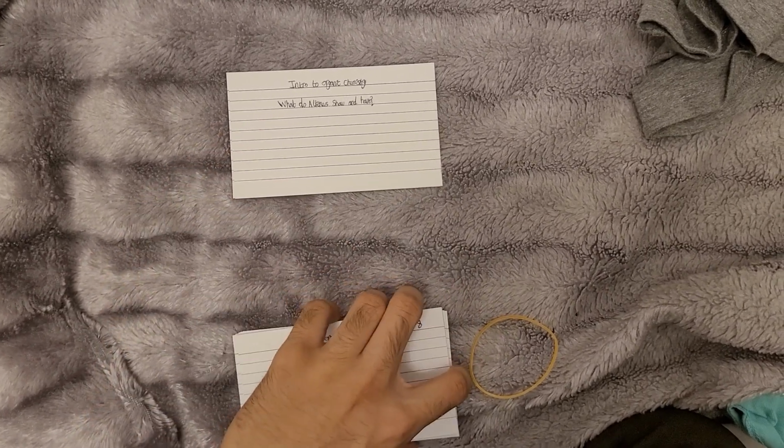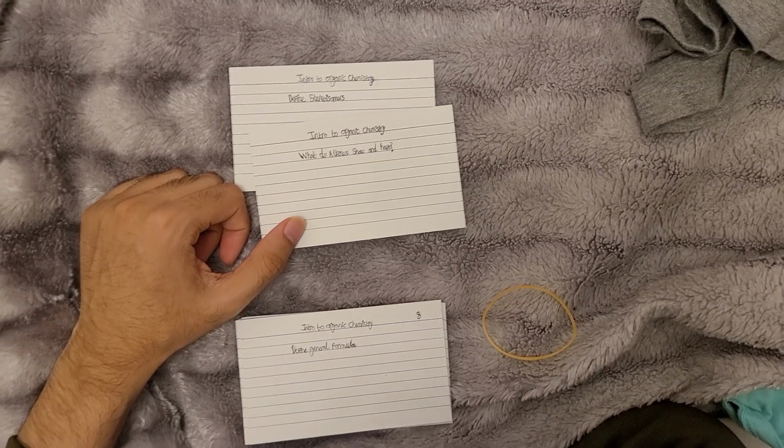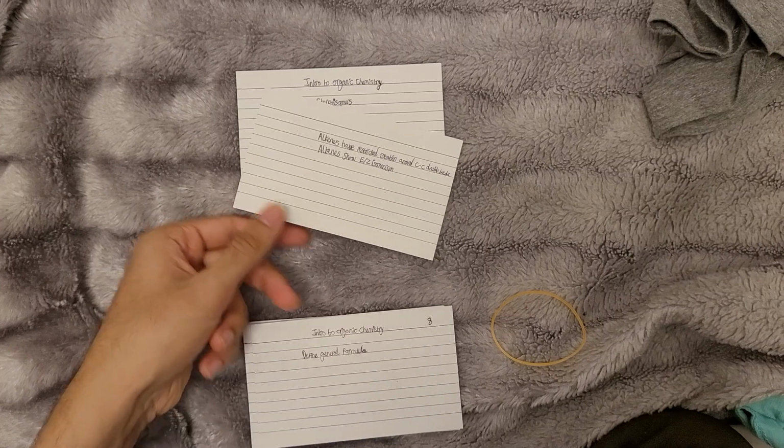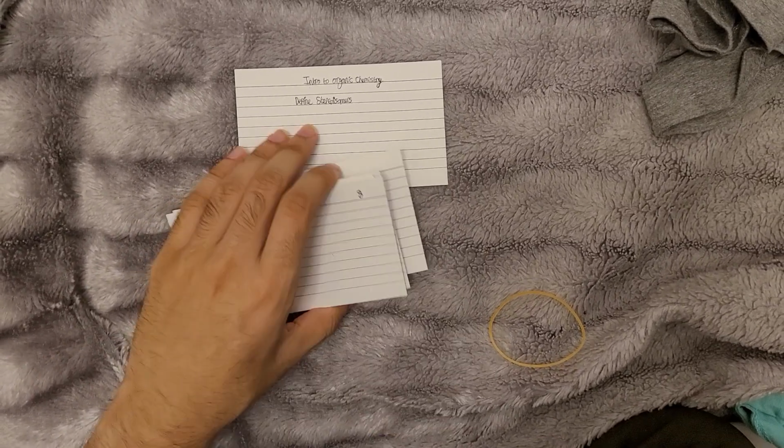What do alkenes have and what do they show? Alkenes have restricted rotation around the carbon-carbon double bond, and hence alkenes show stereoisomerism. E/Z isomerism: restricted rotation around the carbon-carbon double bond.